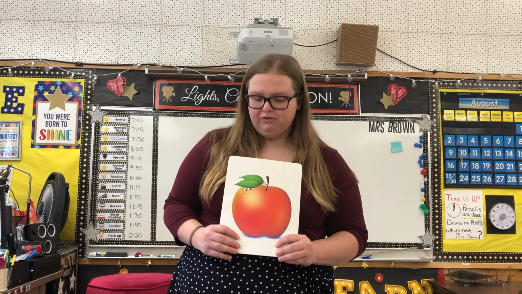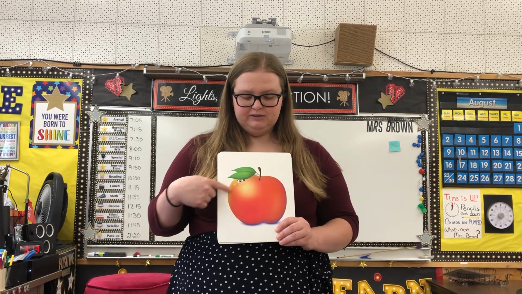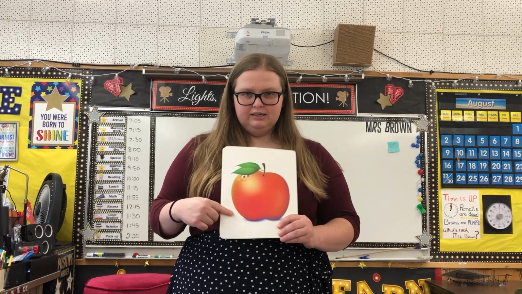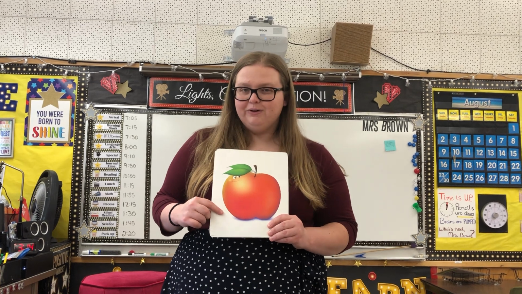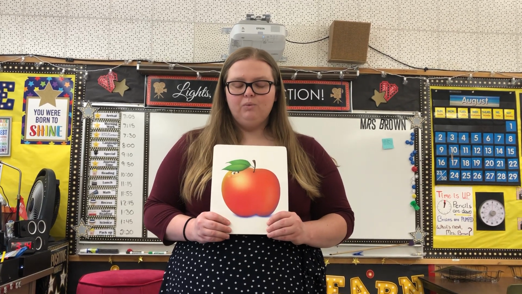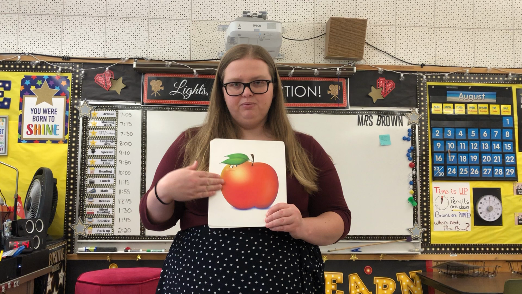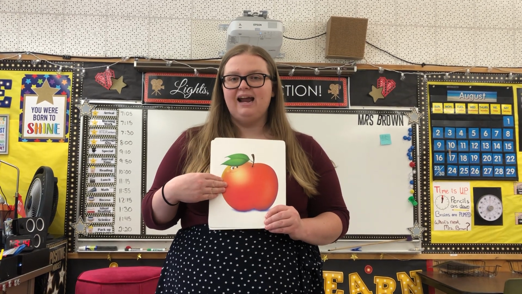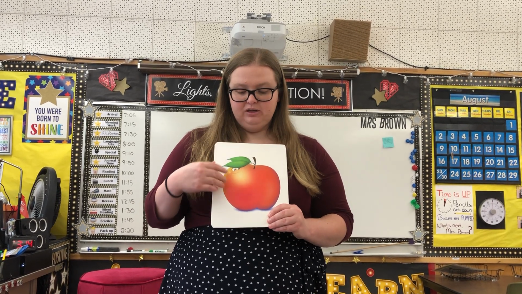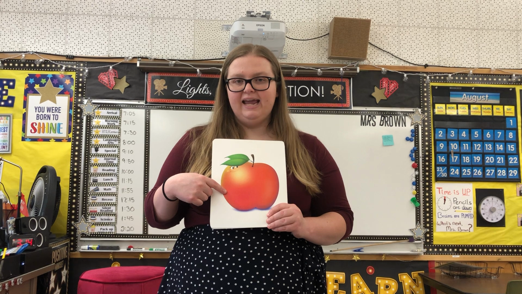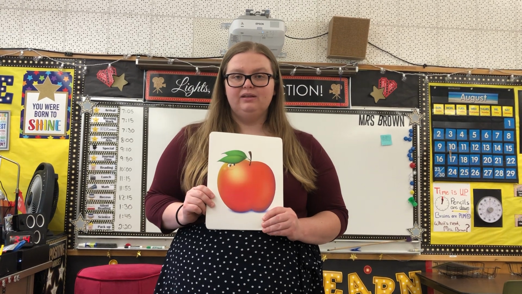So, to start with, I'm showing you a picture of something. What do you think that is? If you said apple, that's correct. Now, while we think about the apple, I want you to think about what sound it starts with. Apple. So we're looking for that short A sound. So, what letter does an apple start with? A.